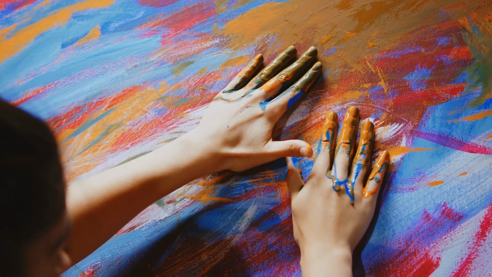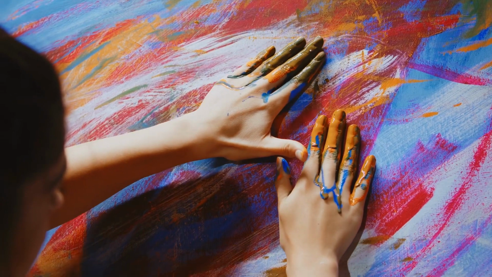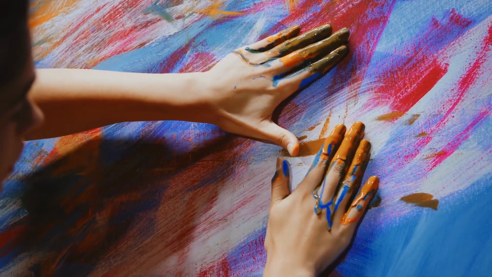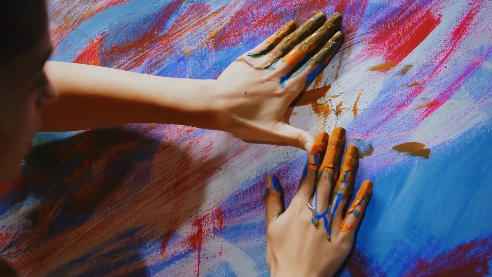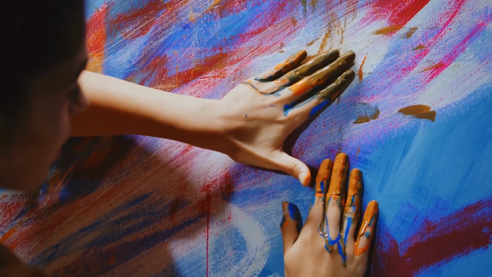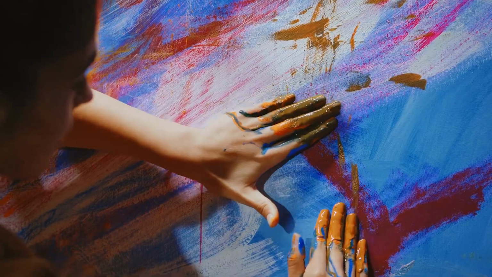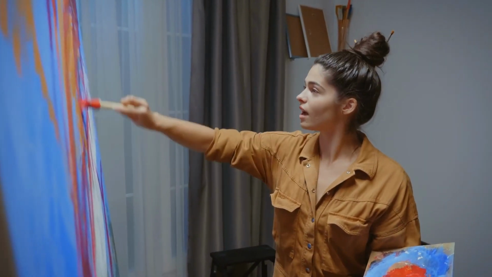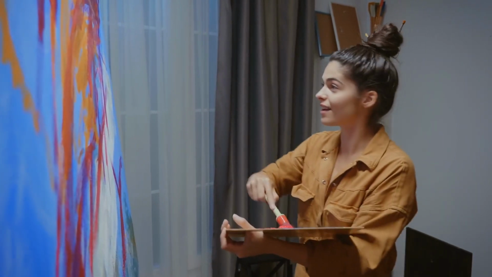Remember, designing a set for stop-motion animation requires creativity, attention to detail and problem-solving skills. Experiment with different materials, textures and techniques to bring your vision to life. Enjoy the process and have fun creating your own unique set for your stop-motion animation.